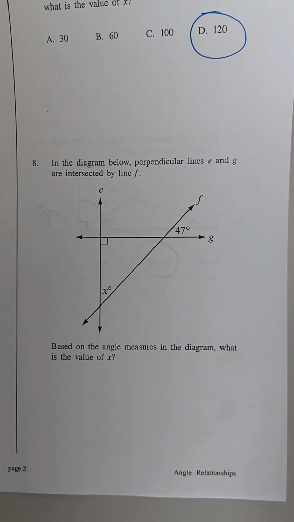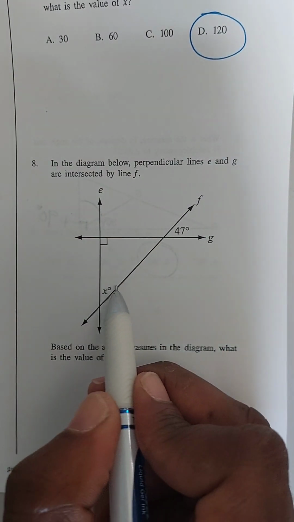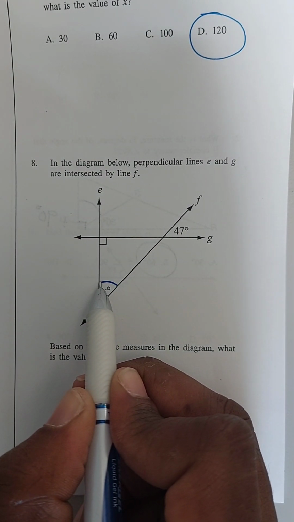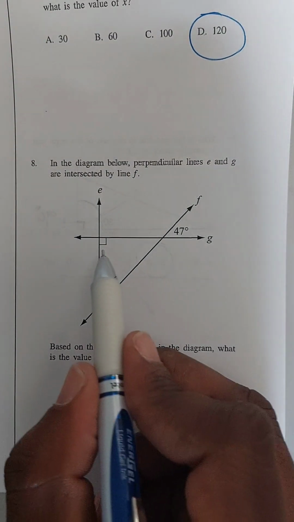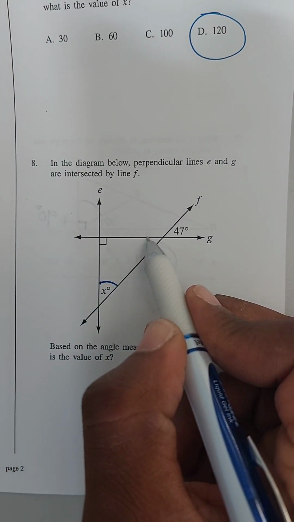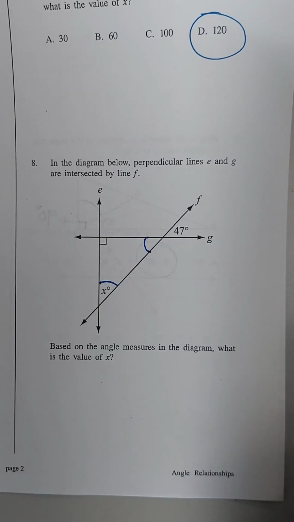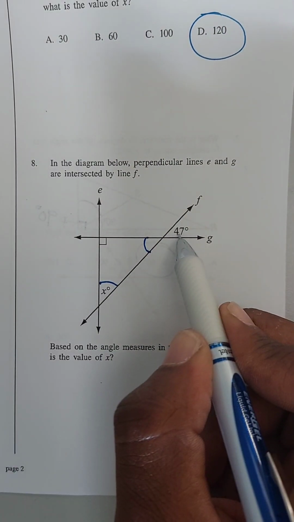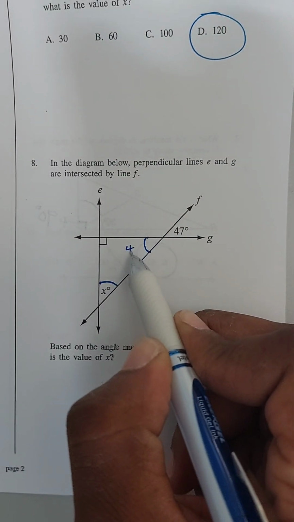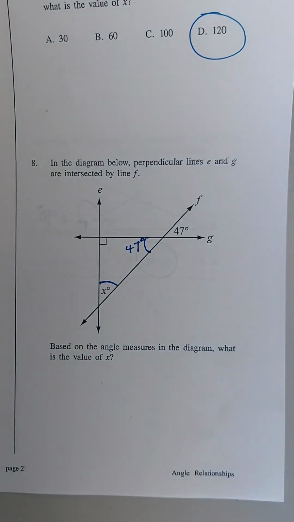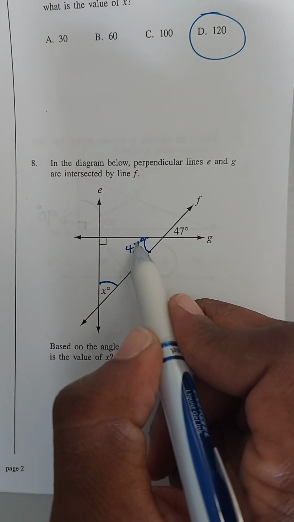Next, we have a triangle here. One of its angles here is x degrees. This one is 90 degrees. This one is not labeled, but it is vertical to this 47 degrees, so it is also 47 degrees by the property of vertical angles.